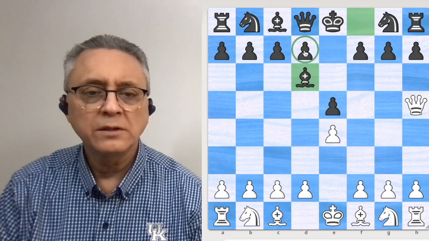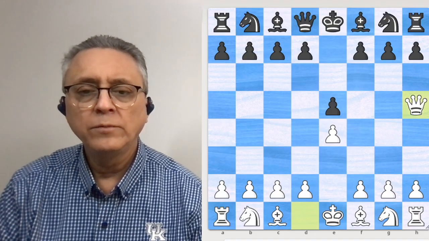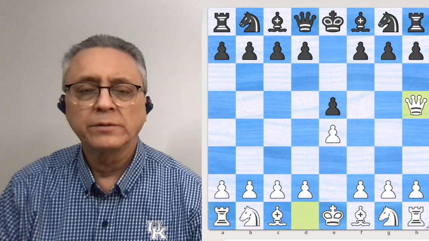In the case of bishop d6, it blocks the d pawn from advancing, which would open the diagonal for the bishop on c8. And the move queen f6 takes away the best square for developing our king's knight. So those are the other two guarding moves, but they are the weak moves in this position.